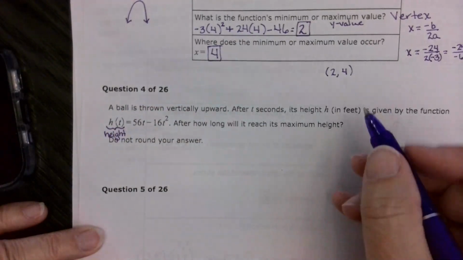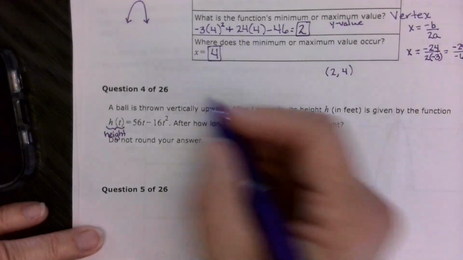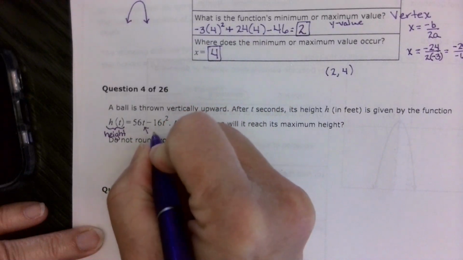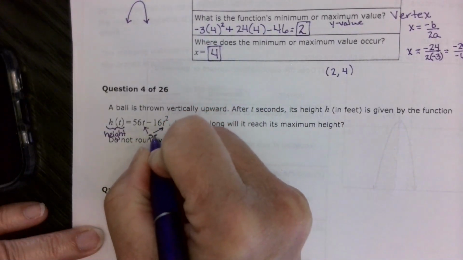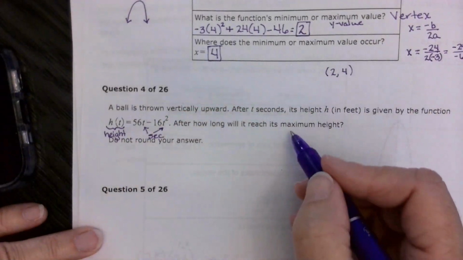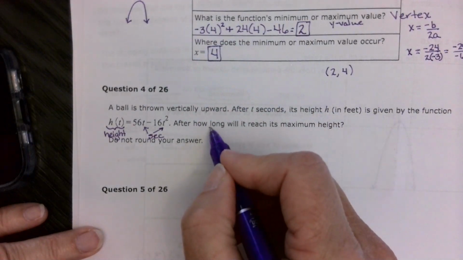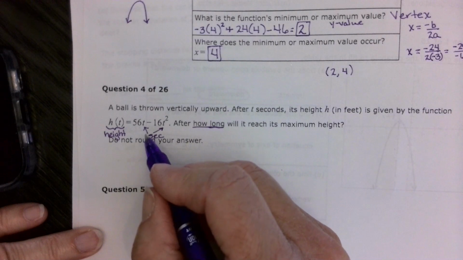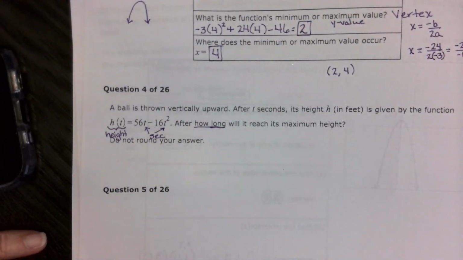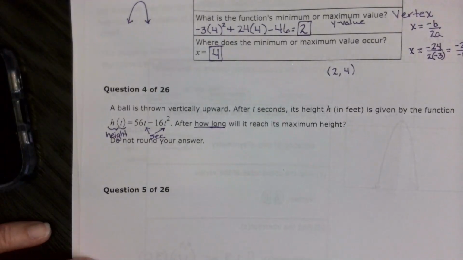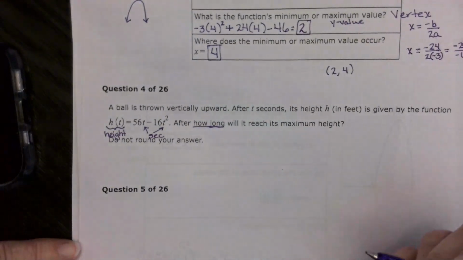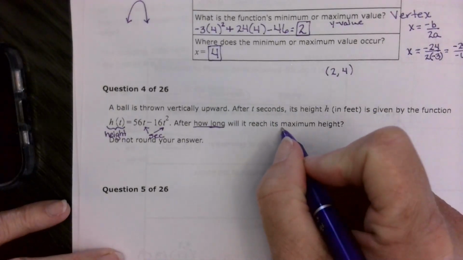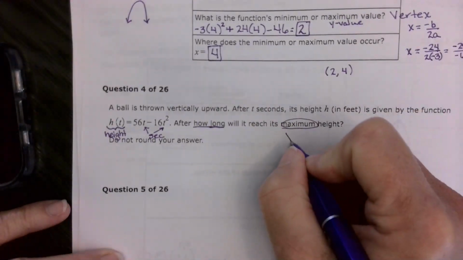Okay, and this, our t, is seconds. And it asks for how long. So we are trying to find what t is. Okay? No, we're not. It says how long will it reach its maximum height? Oh, duh. I'm not doing too well. Okay, it's just like being in class. Maximum, think vertex.